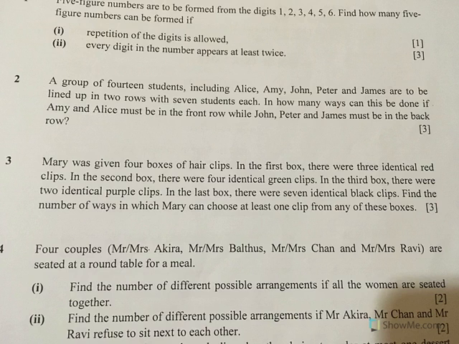So I want to find the number of ways in which I can choose at least 1 clip from any of these boxes. So at least one. Some of you actually told me that you don't understand the meaning of this "at least one." So at least 1 clip from any of these boxes.